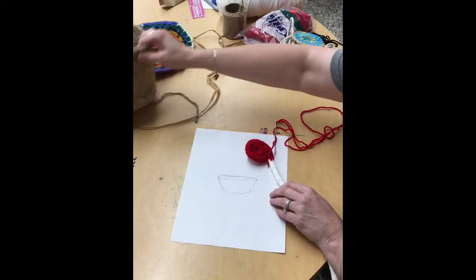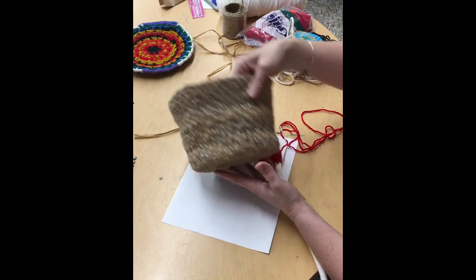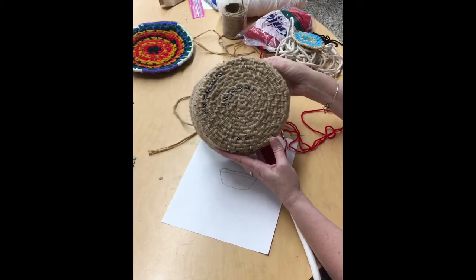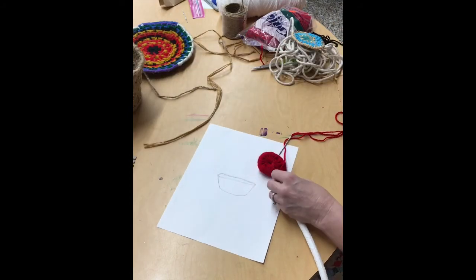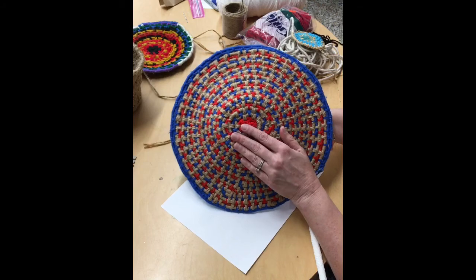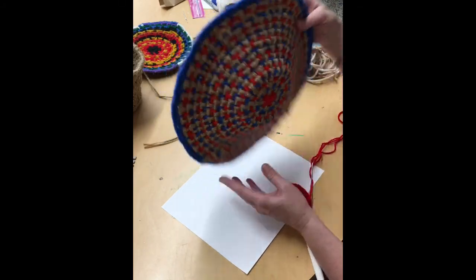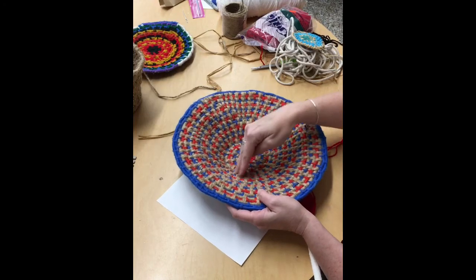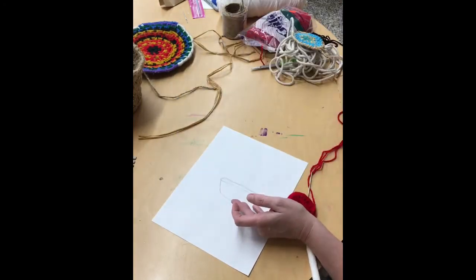And then we had the example of the basket with walls that pretty much went straight up from the bottom. And then we had the example of the base that had the flat and then gradually went to the sides. We're not worried about our sides right now. What we're worried about is creating this base.